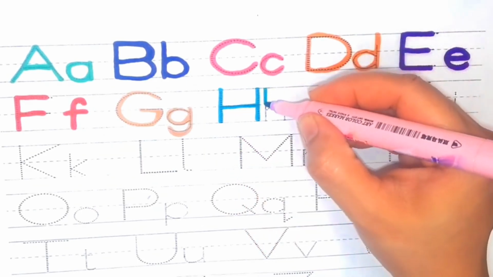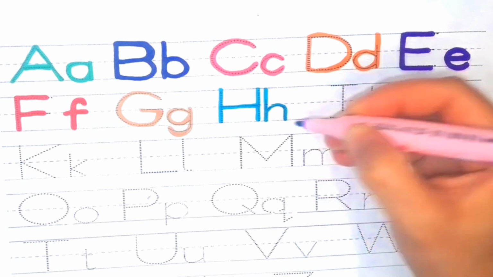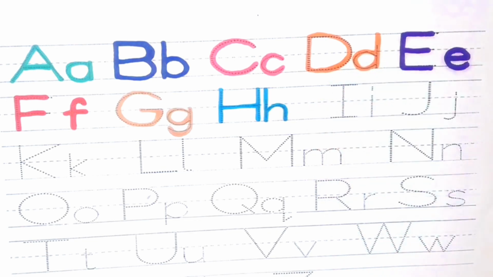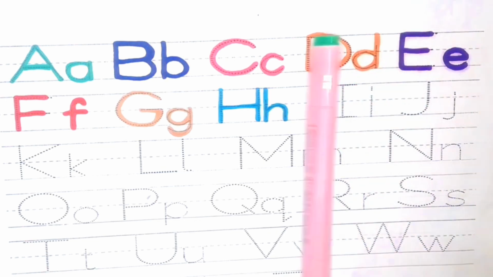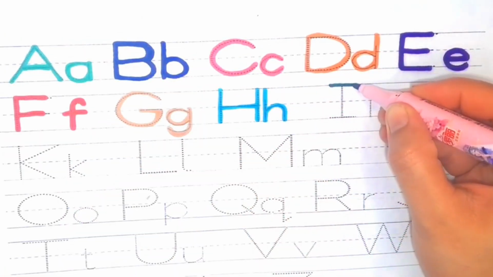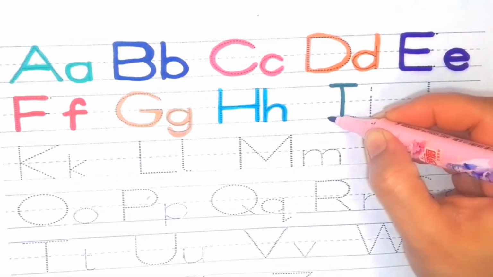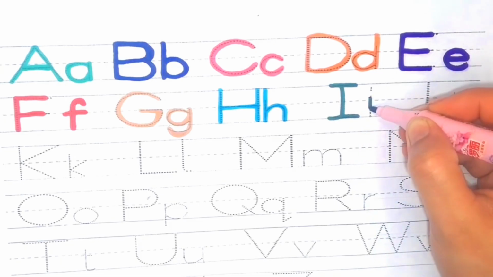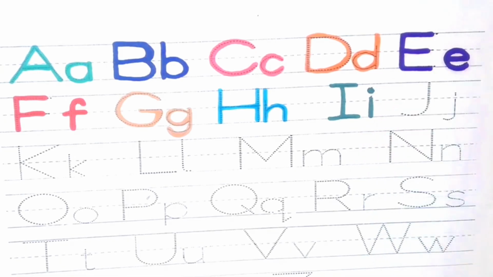Capital H, small h. H for hat. Capital I, small I. I for ice cream.